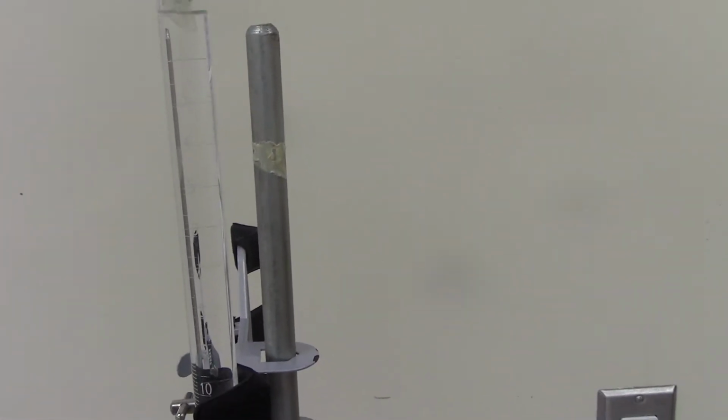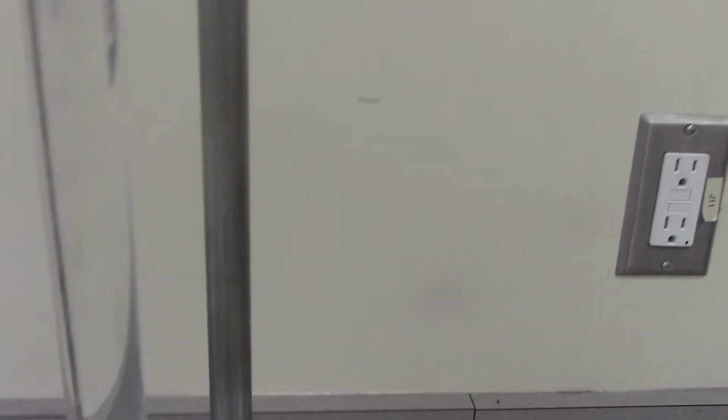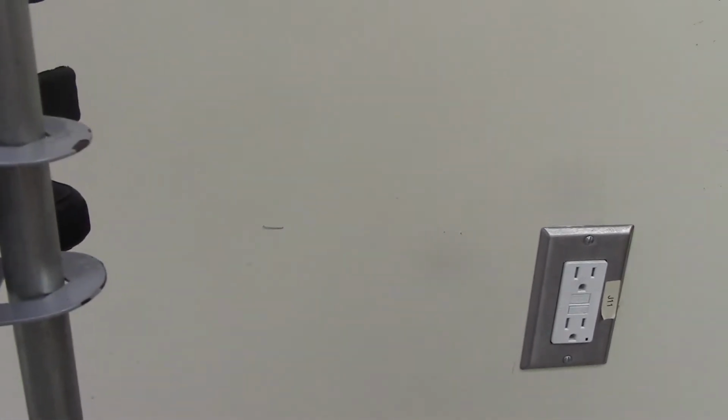I'm going to fill this all the way up to 0. And there's 25 milliliters of KHP in here.